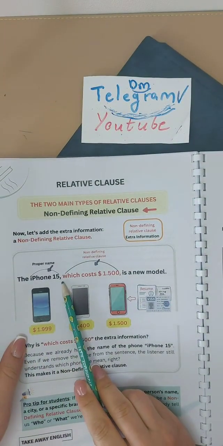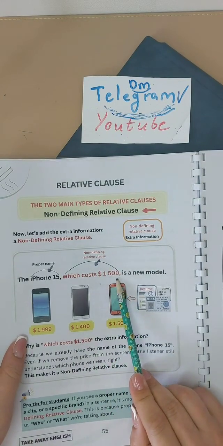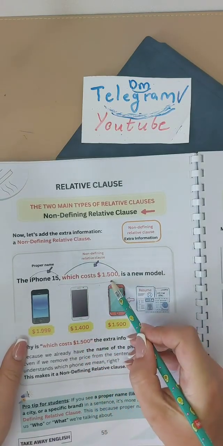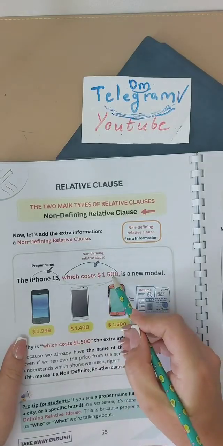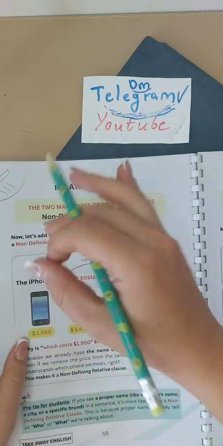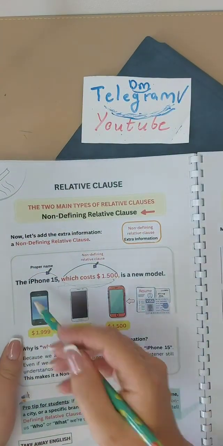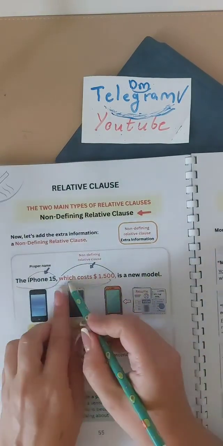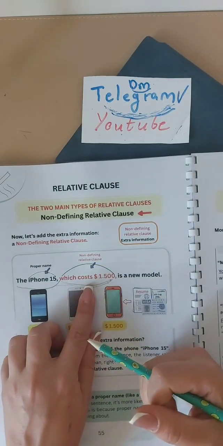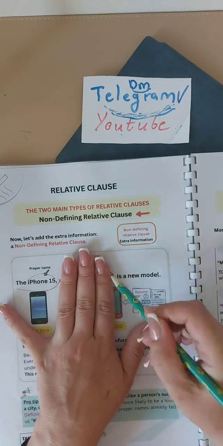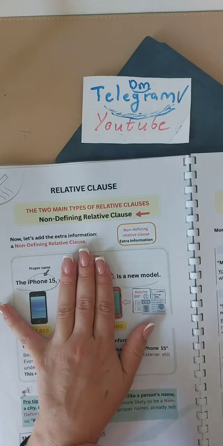The iPhone 15, which costs 1,500, is a new model. Yes, maybe for someone this information is essential, but not for the grammar, okay? The grammar rules tell us that if you have the iPhone 15 here, then this information becomes extra information, okay? Because even without this information, the sentence is complete. The iPhone 15 is a new model, okay?